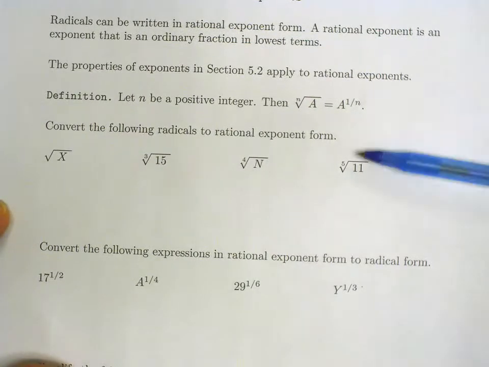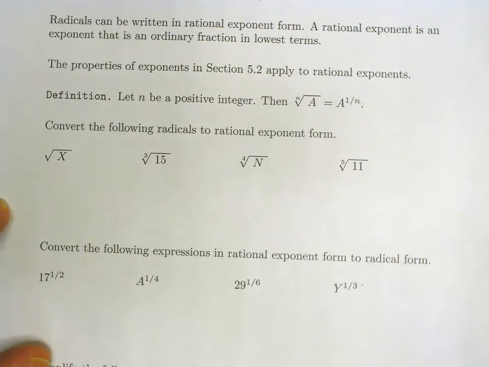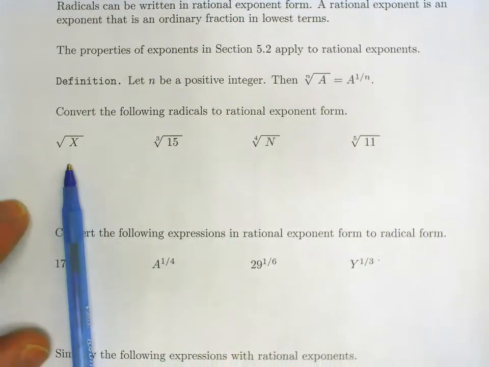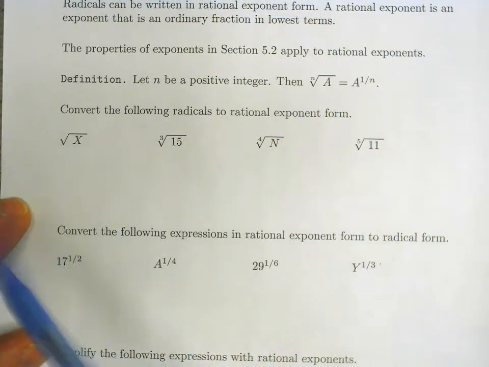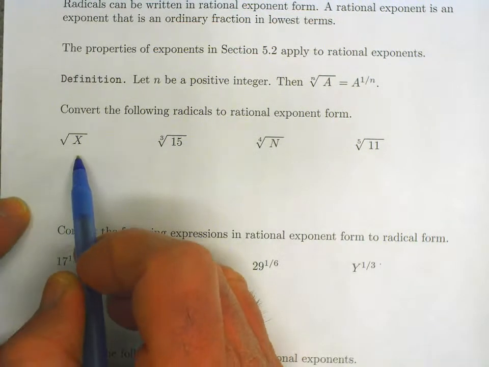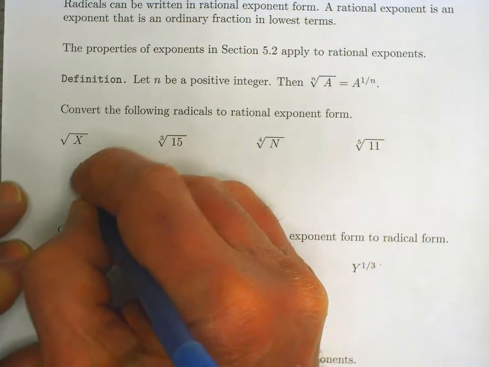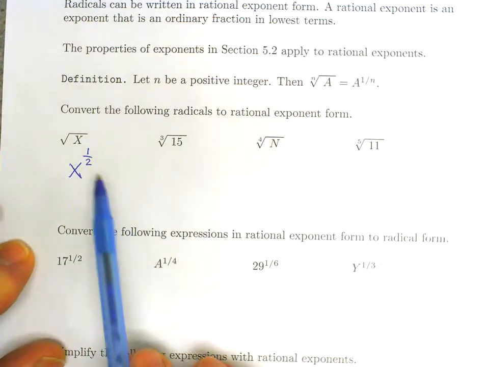Okay, so we will practice converting radicals to rational exponent form. The square root of x. Well, remember what the index of a square root is. The index is 2. So the square root of x written in rational exponent form is x to the 1/2 power. So the exponent is 1/2.